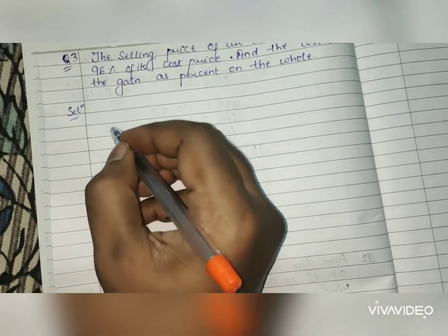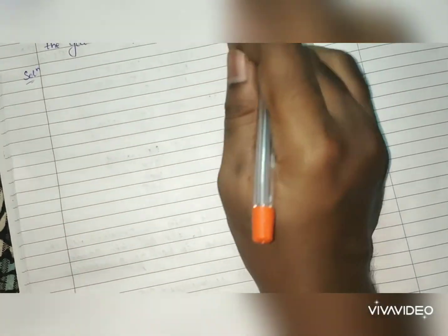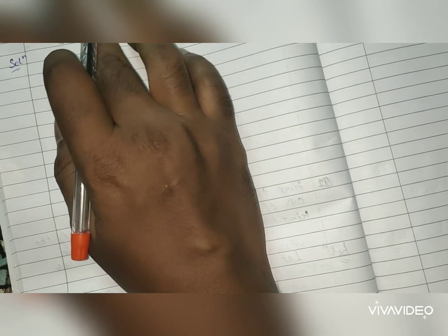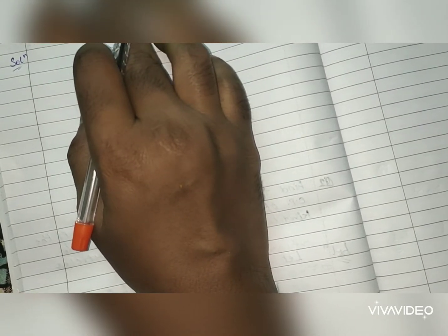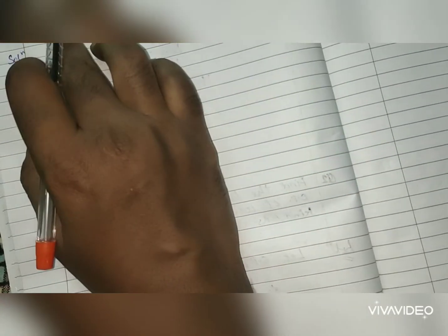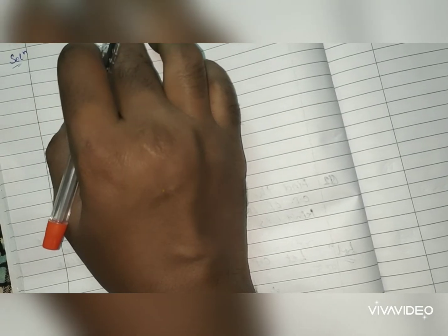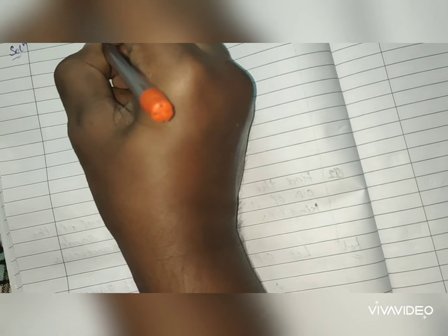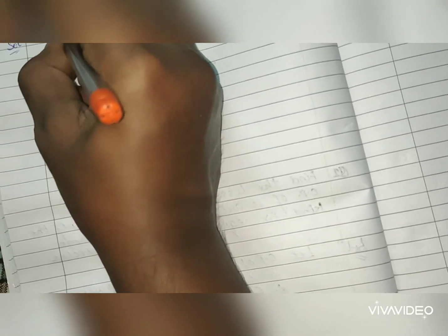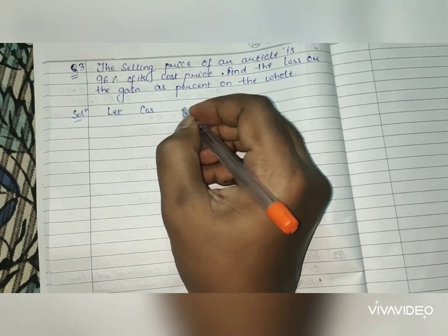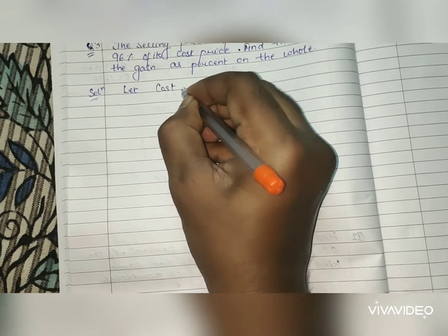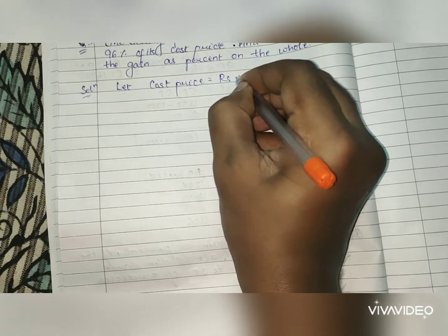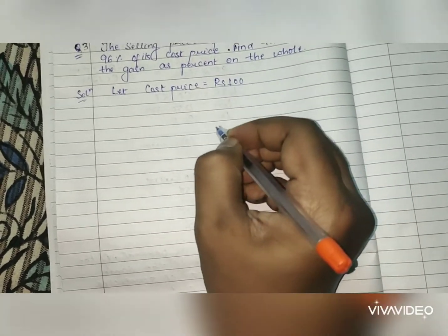Okay, so we have to find out the loss or the gain percent, and over here the selling price of an article is 96% of its cost price. So let cost price be rupees 100, suppose.